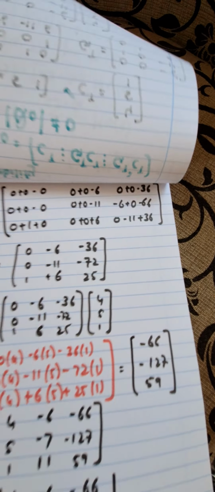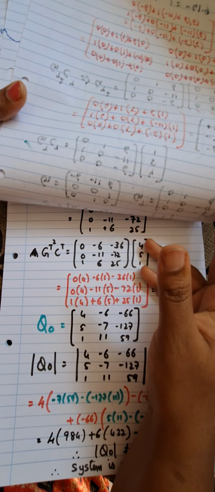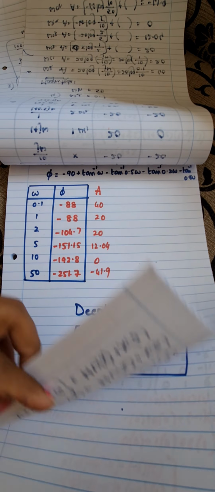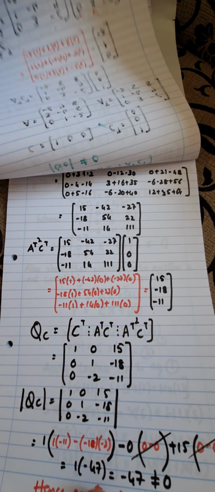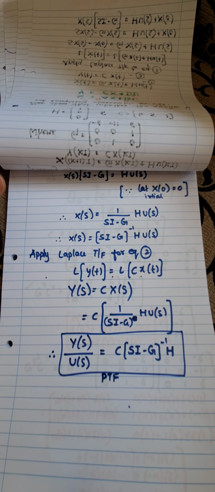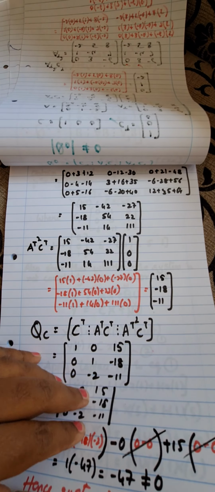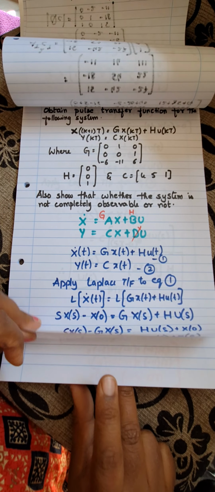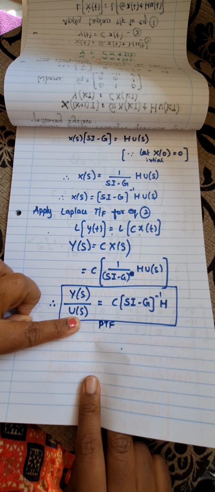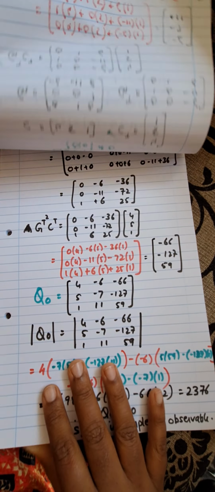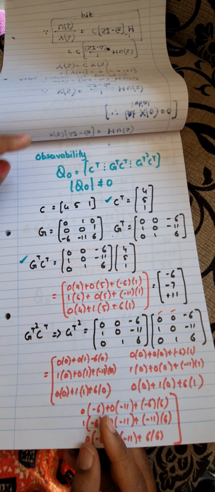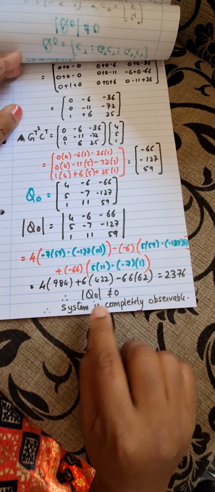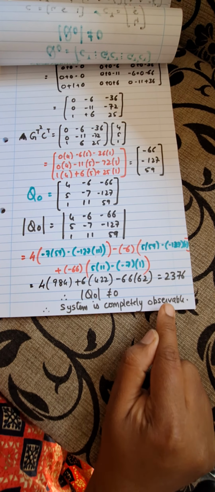So here, what is the question? The question is about whether it is controllable, and in the same way whether it is observable, and in the same way it is asking to find the transfer function also. So the question is given as: this is the transfer function, these are the state space equations, find the transfer function. So from the state space equations we applied the Laplace transform and found the transfer function. Then we said controllability matrix, according to controllability matrix what is G transpose, and we solved. So finally we got not equal to 0, therefore the system is completely observable.